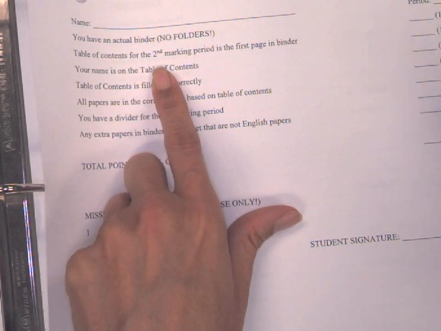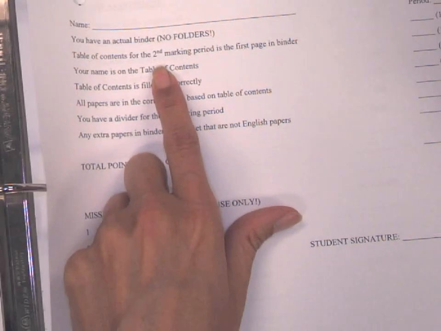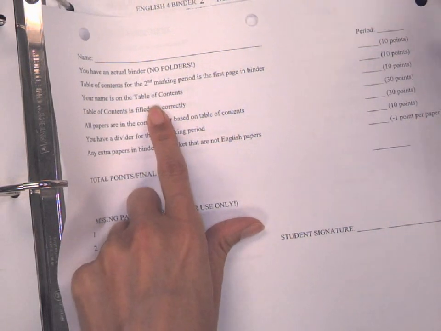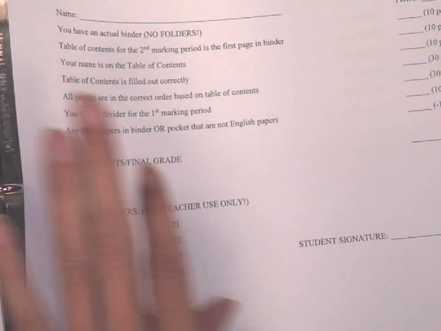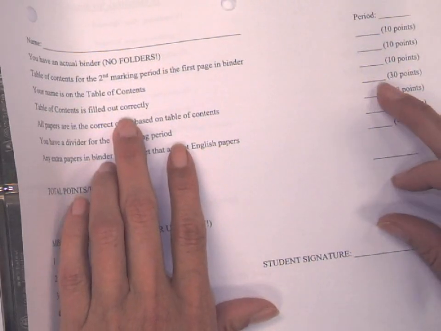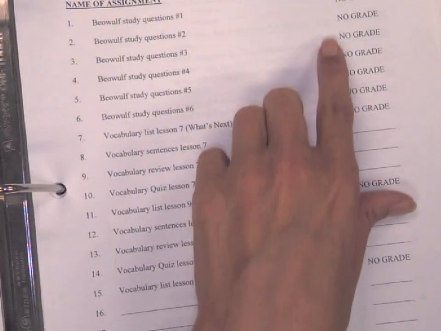That's for 10 points. On your binder check, that's for 10 points right here, see? And then your name is on the table of contents, so make sure your name is on the table of contents. That's worth 10 points. Your table of contents is filled out correctly. That's worth 30 points.